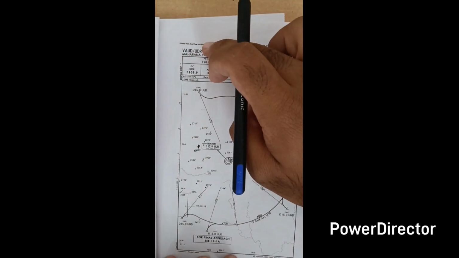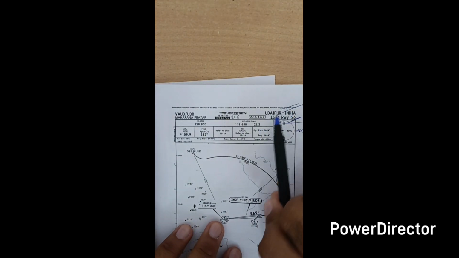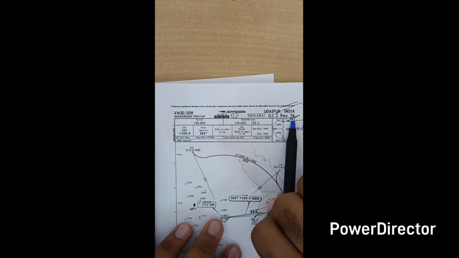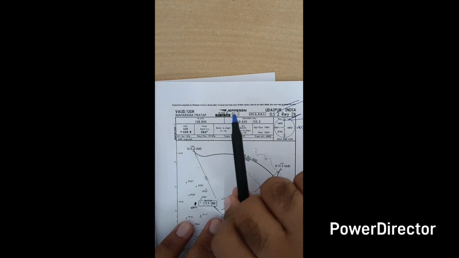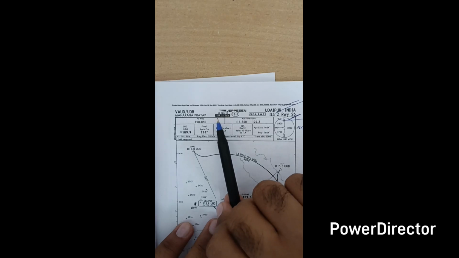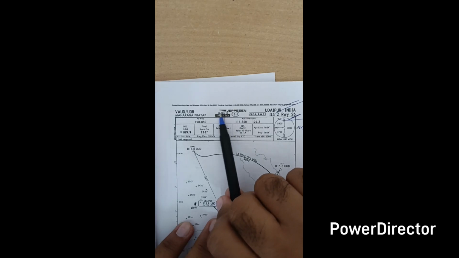So yeah, we'll go into the detail from here itself. Okay, so this is the approach plate for Udaipur ILS Zulu runway 26, applicable for category A, B, and C aircraft. It's made by Jeppesen on the 18th Feb 2022, effective from 24th Feb. So this is the issue date, and this is the effective date, as you can see below.